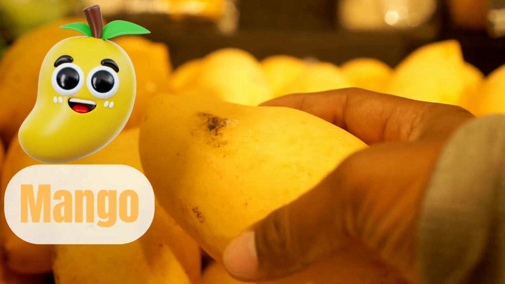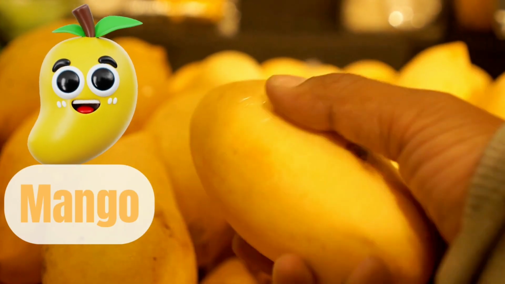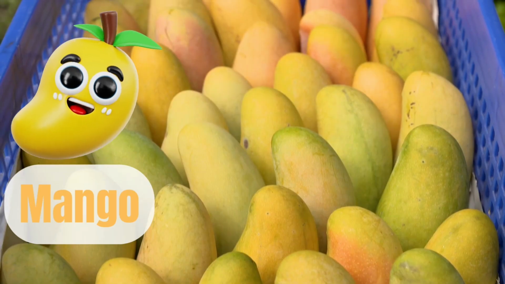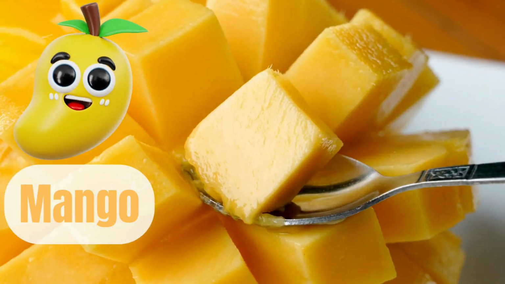Kids, this is a mango. Mango. This fruit is mango.